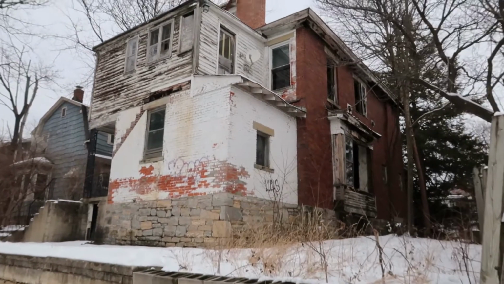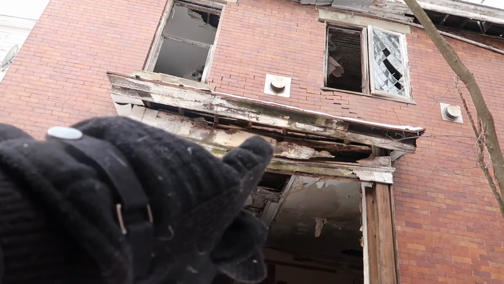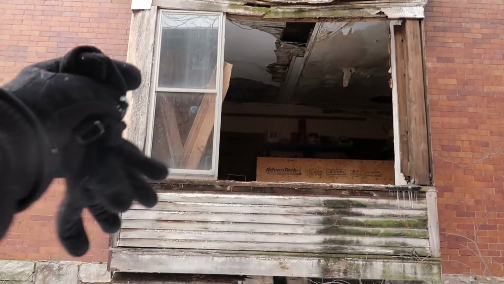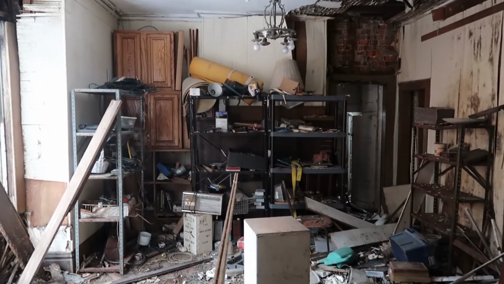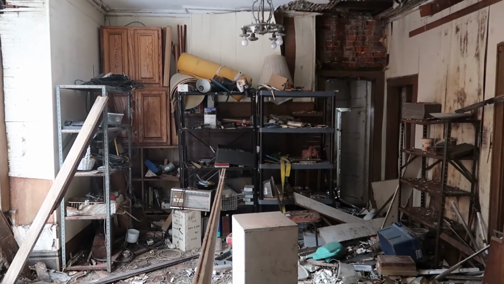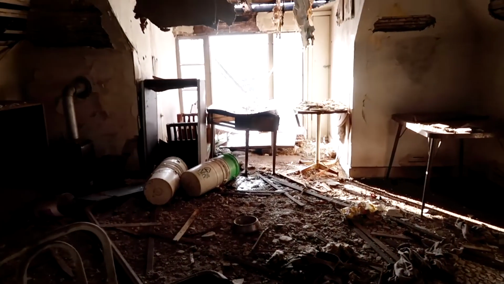So I mentioned in the last video that some of these buildings are in really bad shape. So I wanted to show you exactly what condition some of these properties are in. Let's just take a look at this. Yowzers. Oh, wow. It's like a studio apartment up here. Oh, wow. That's definitely going to need to be rehabbed.